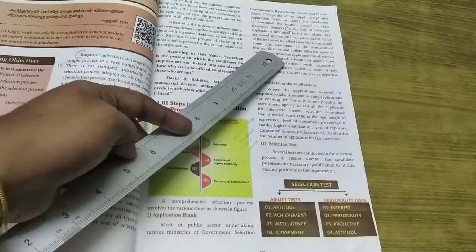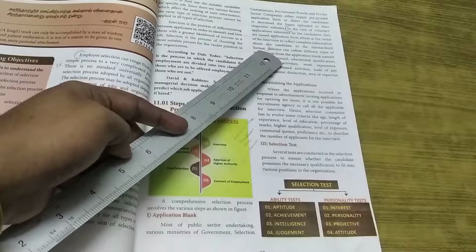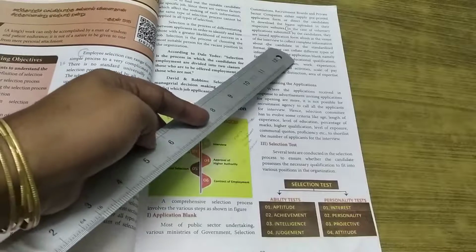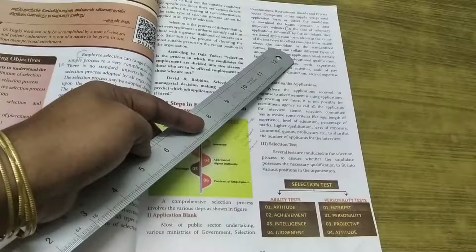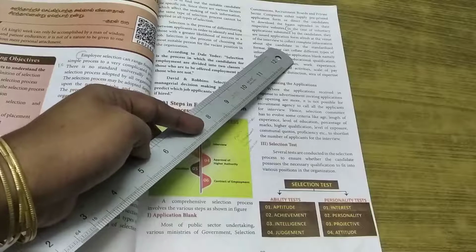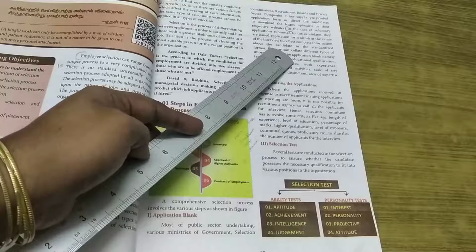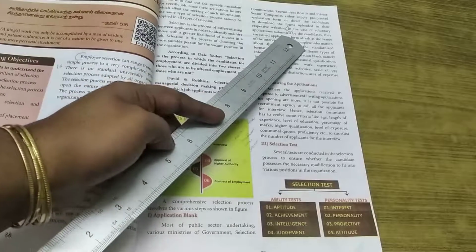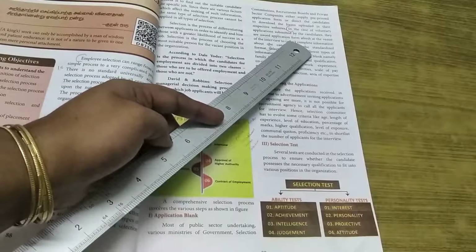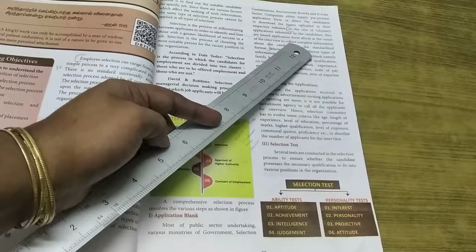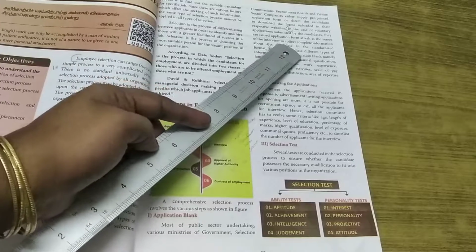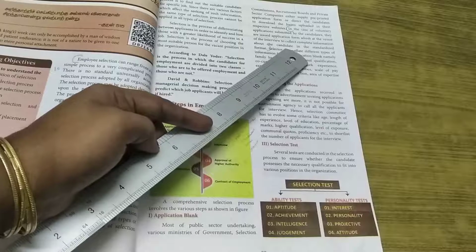So the organizations engaged in the selection process will issue an application form, and that can be downloaded from the organization website. Then after filling in the application form, it should be submitted at the venue at the time of the interview.